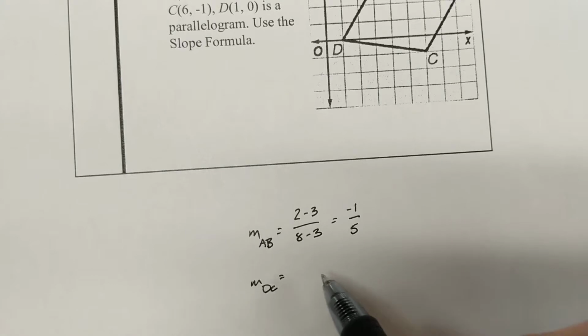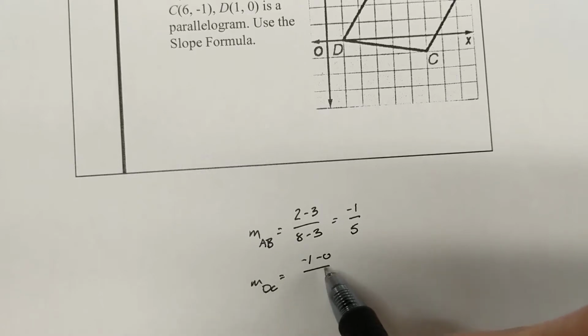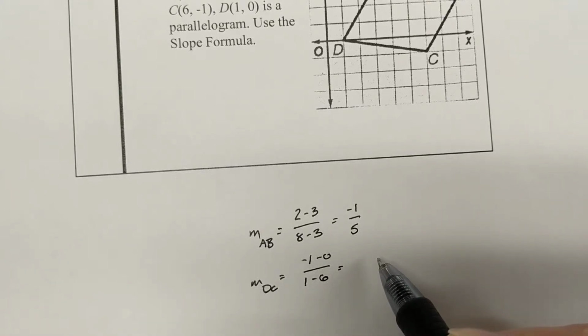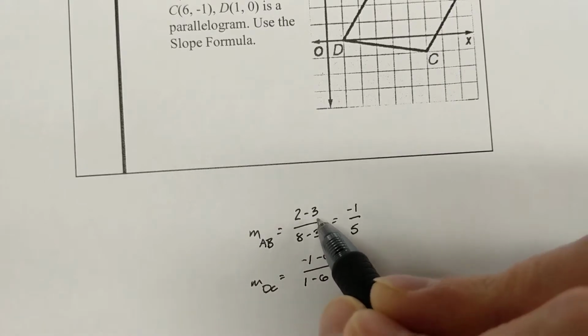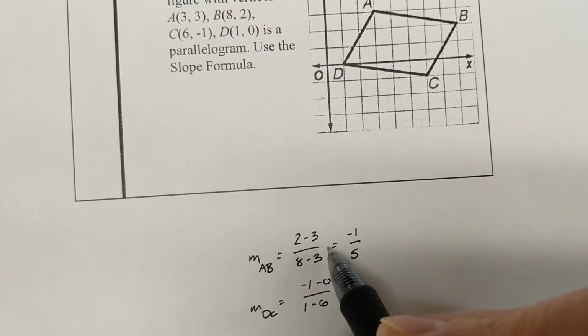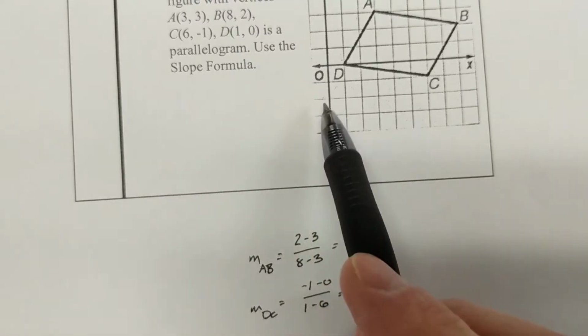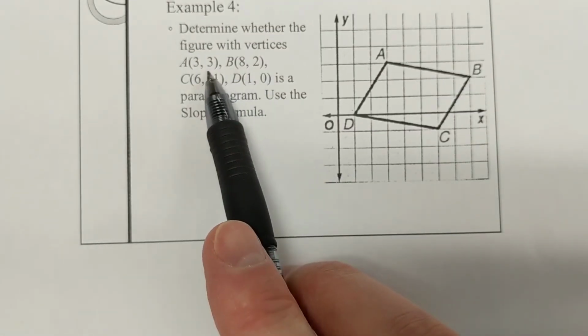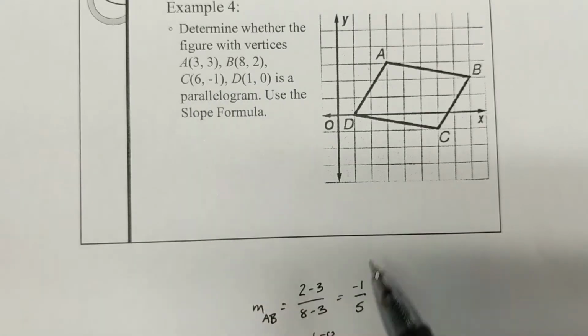So between D and C, that's going to be y minus y over x minus x. Right? Oh no, I flipped that. That one's backwards. Sorry. No. Y minus y, x minus x.